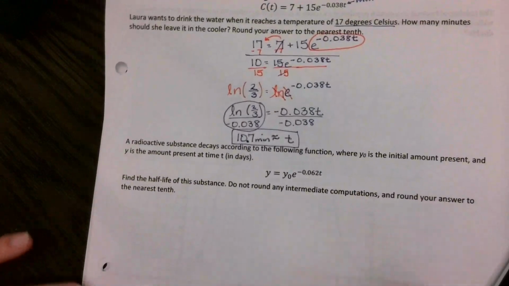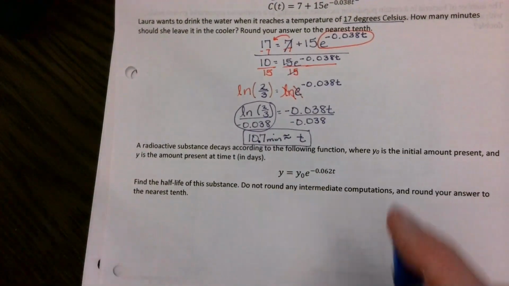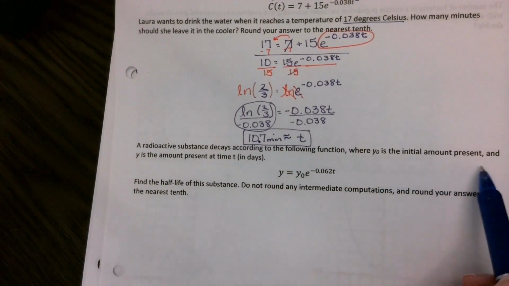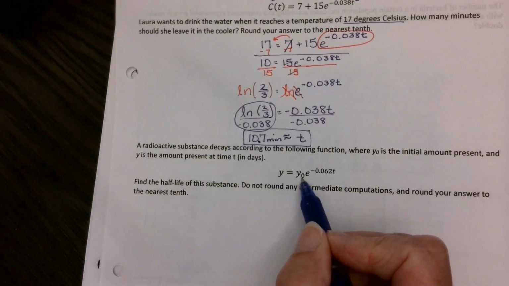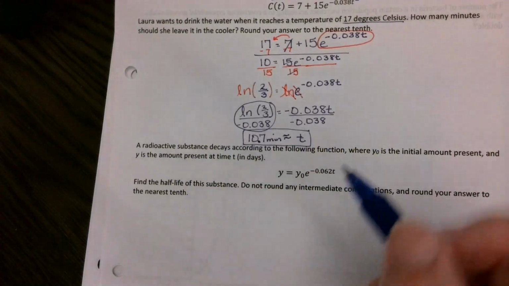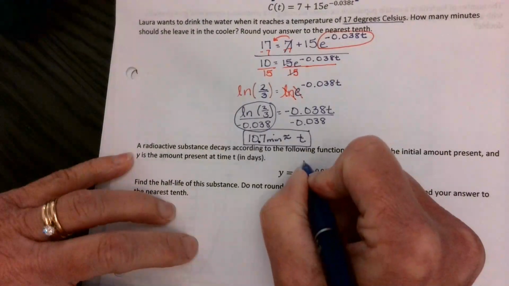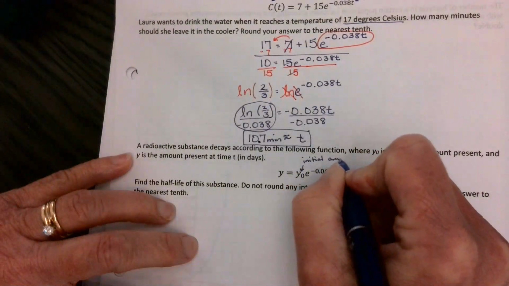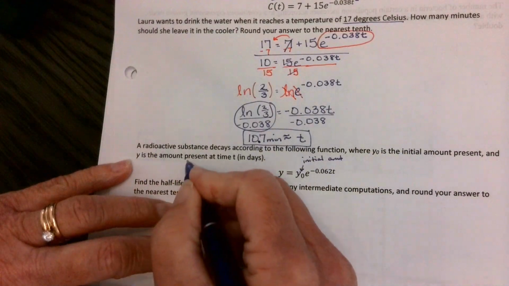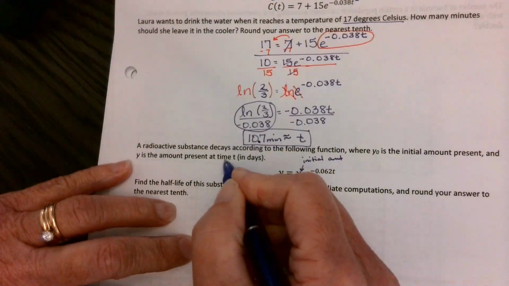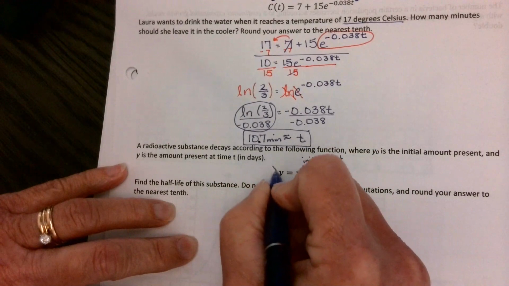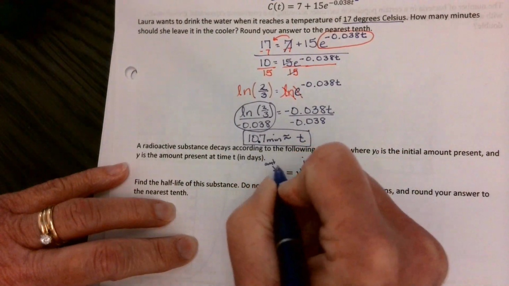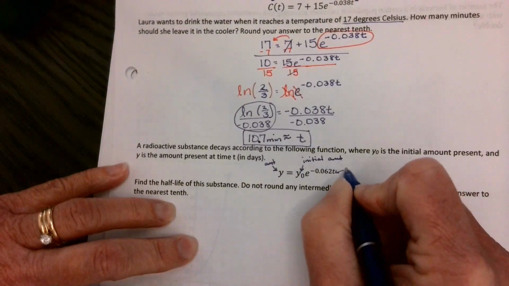A radioactive substance decays according to the following function, where y sub 0 is the initial amount present. So that's the initial amount, and y is the amount present at time t. So this is the amount at time t, and this is our time.